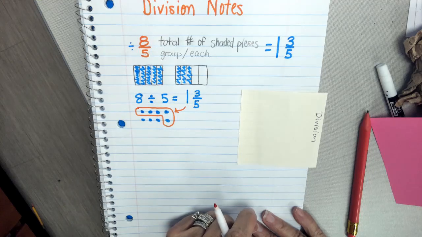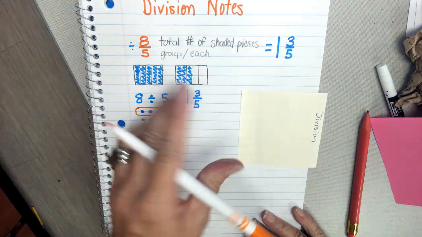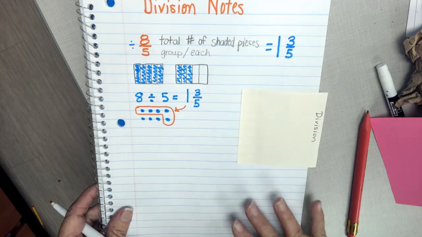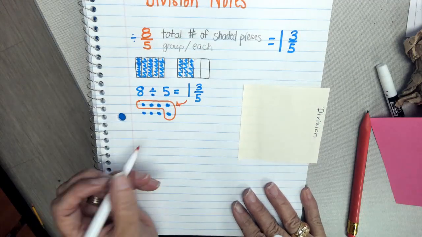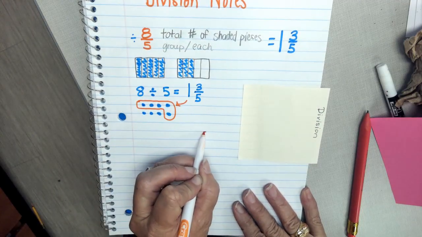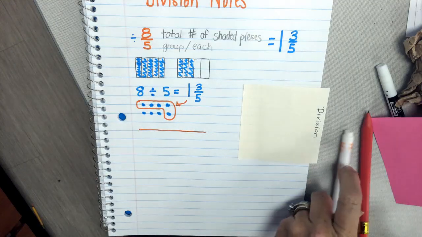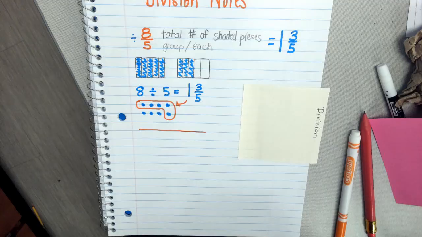Same thing, 2 different pictures, but the same stuff. So here's what I want you to put in your notes. I want you to make this long fraction bar. You can copy the dots; I think it's helpful. I'll give you just a second to catch up with me.